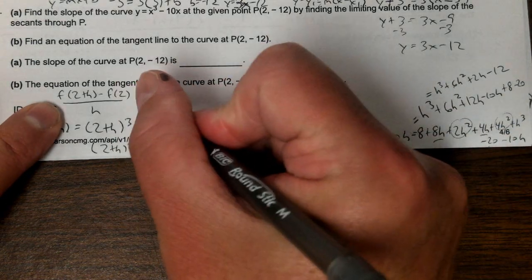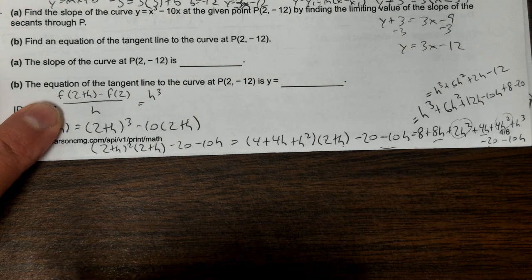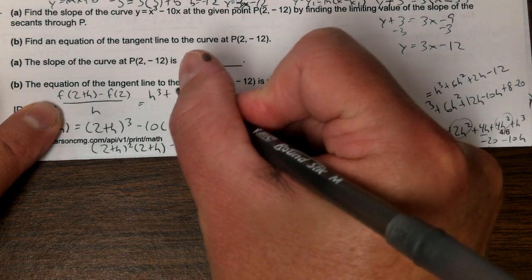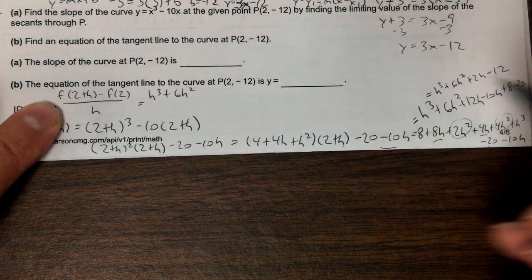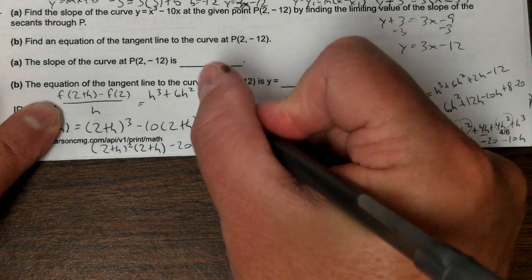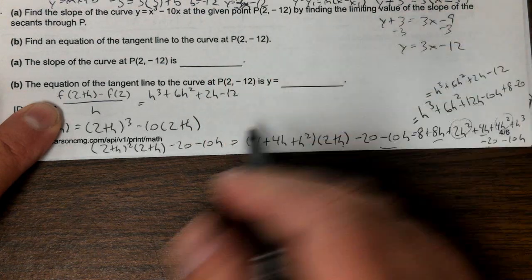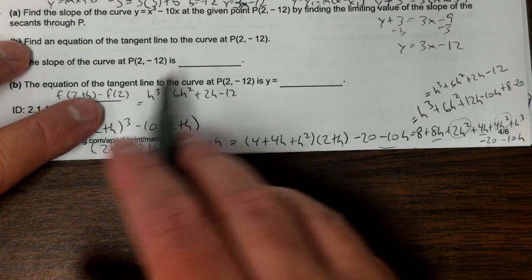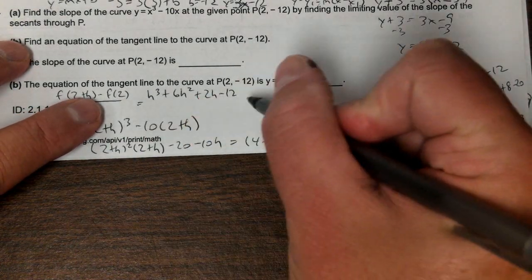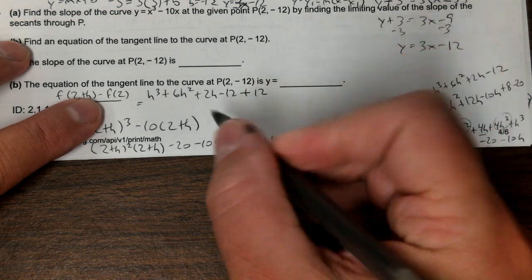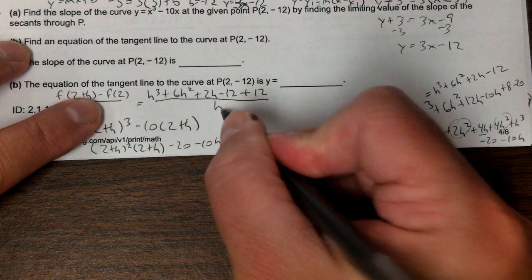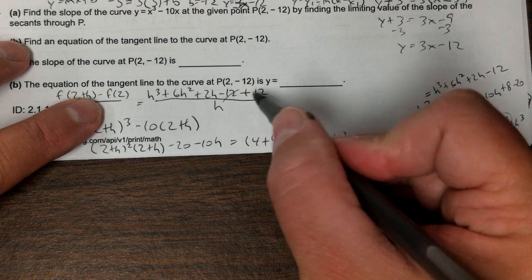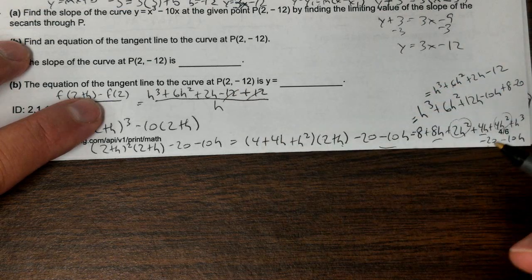So this would be h cubed plus 6h squared plus 2h minus 12. Now what I'm doing is I'm subtracting f of 2, so that'd be minus a negative 12, so really plus 12. And you know you did it right if your numbers cancel, which they do.